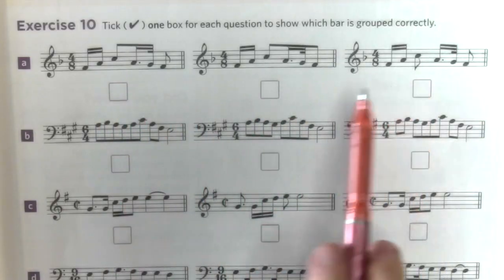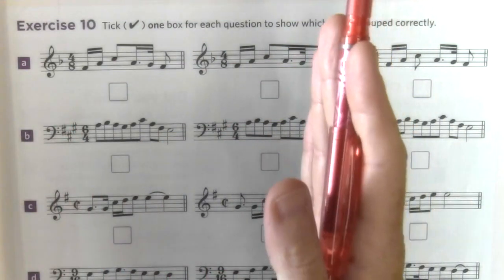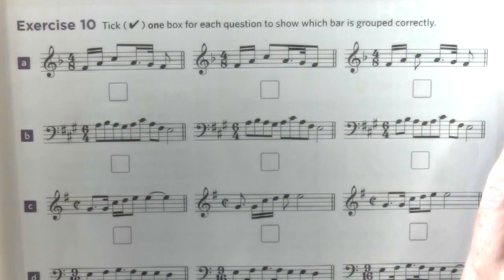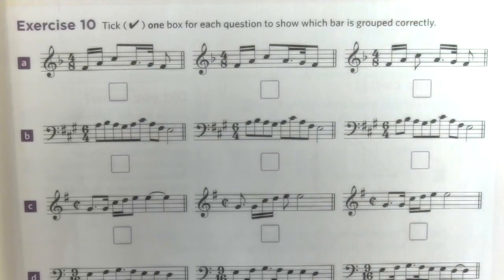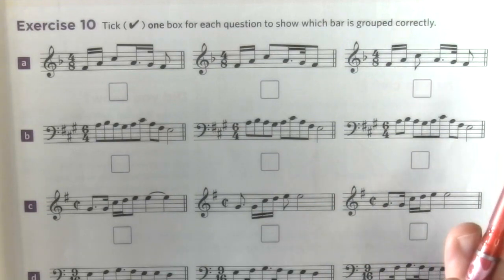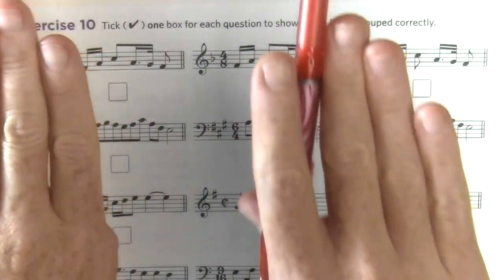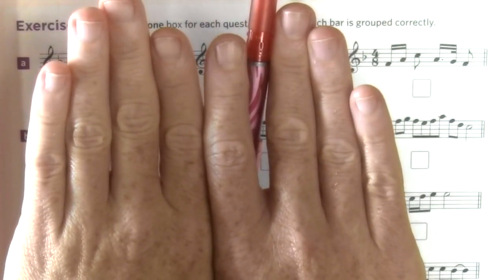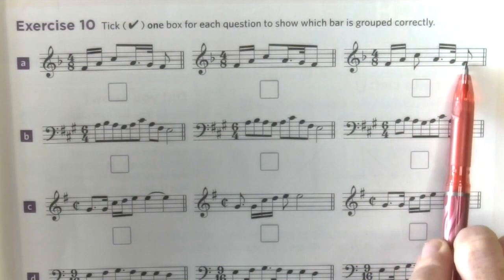We need to tick one box where we see the bar correctly grouped. In 4/8, we need to see 4 quavers. 1, 2 on a side, the other 2 on a side. So look from above and see, if you can see like me, the bar where we see exactly the middle of the bar, like this, where the two halves are squared, same high. This, 1, 2, 1, 2.